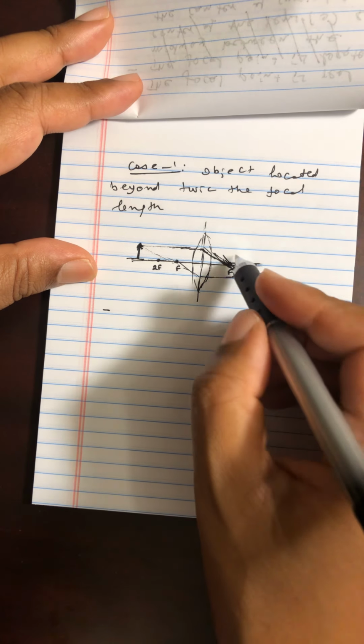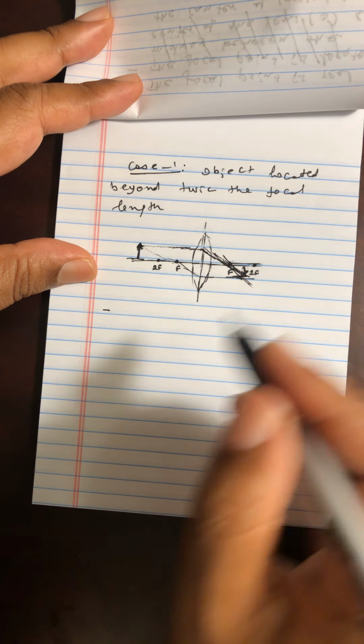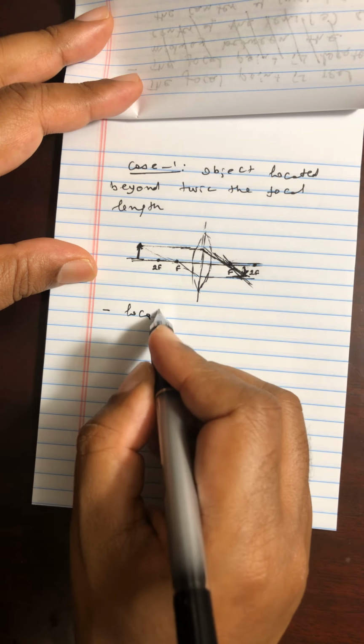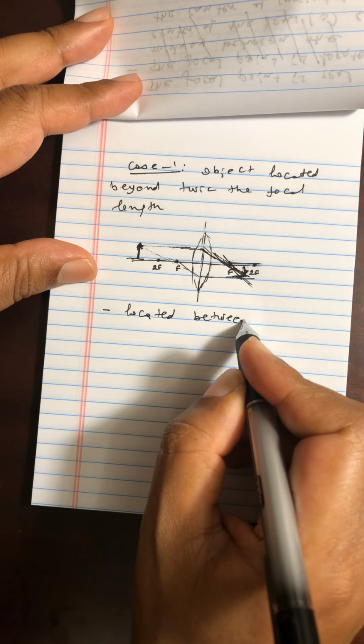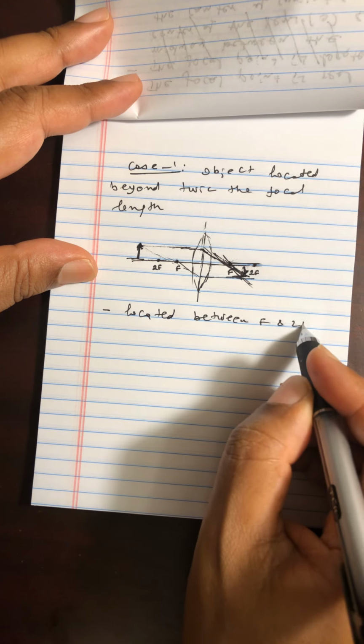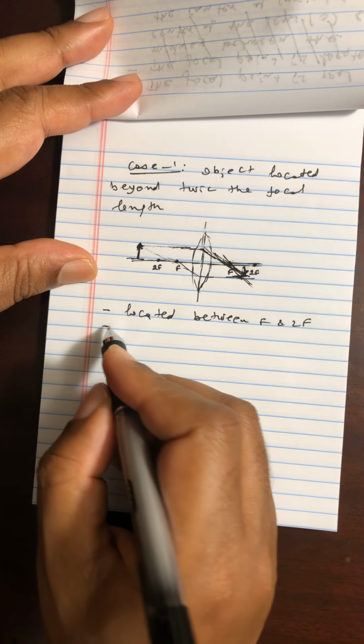You see, the image is located between f and 2f, and it's real.